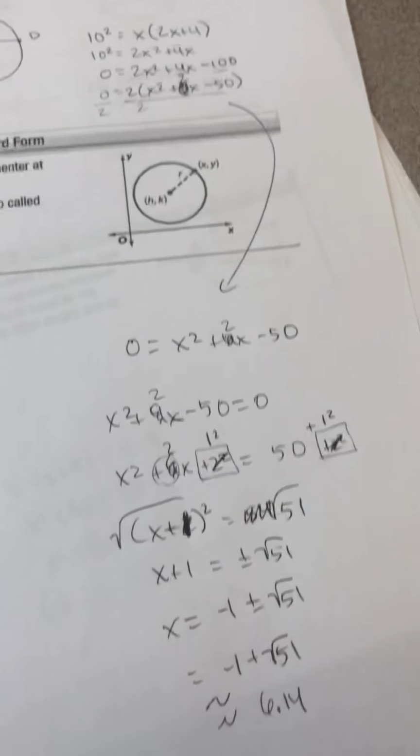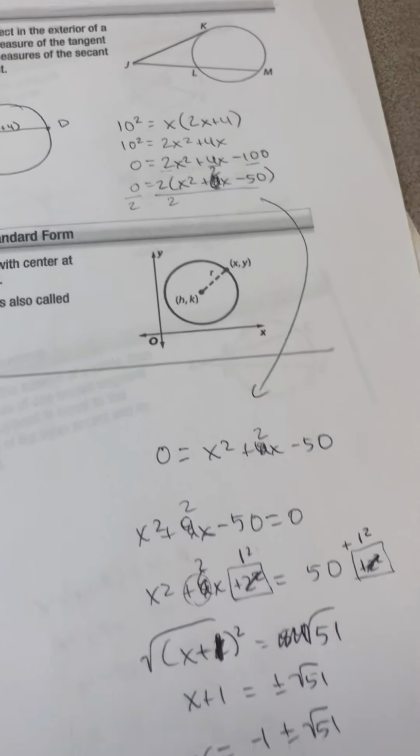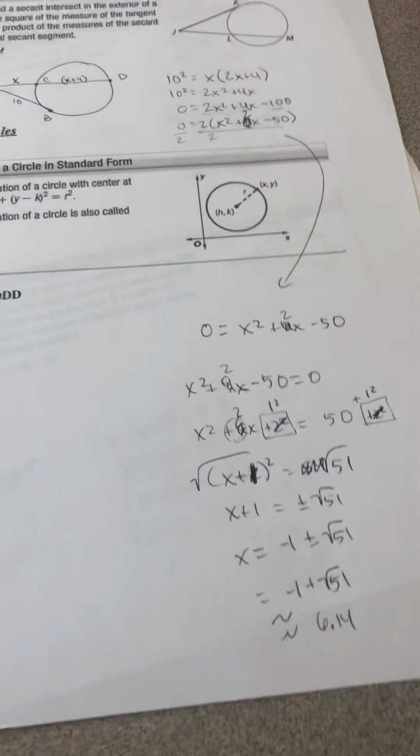So I apologize for that little mistake. You guys probably noticed it well before I did. So hopefully this helps with this section.